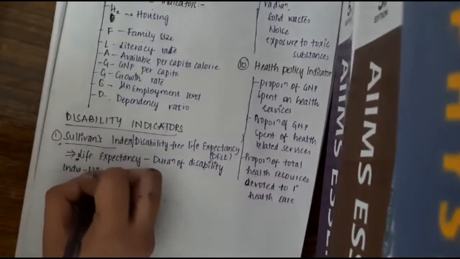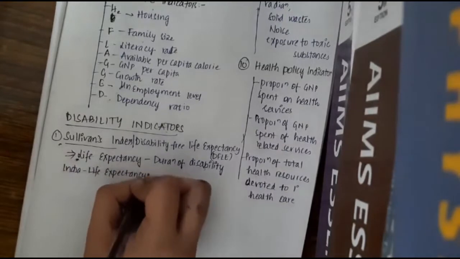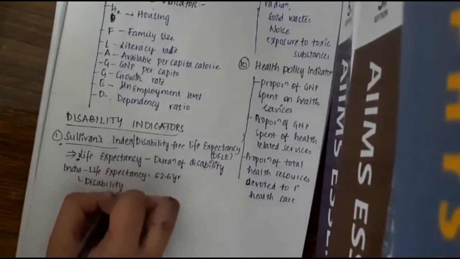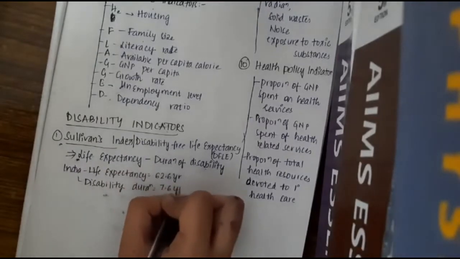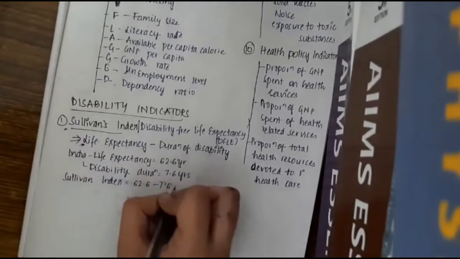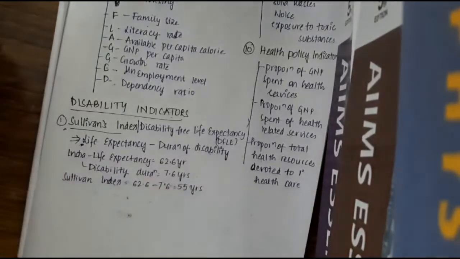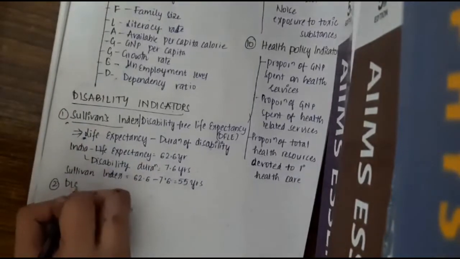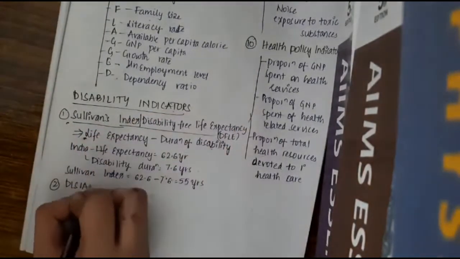Sullivan's index for India: first we will see life expectancy for India is 62.6 years. Disability duration for India is 7.6 years. Sullivan's index is 62.6 years minus 7.6 years, that is 55 years, which is the disability free life expectancy in India.